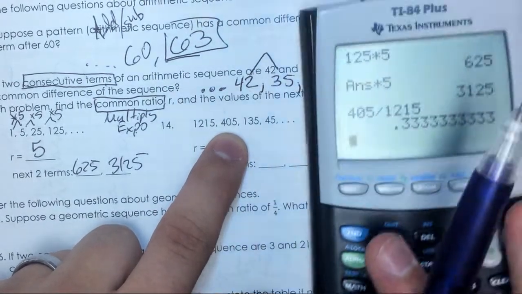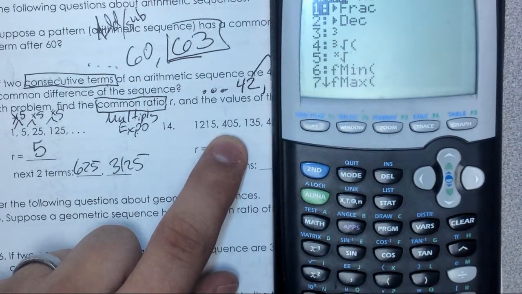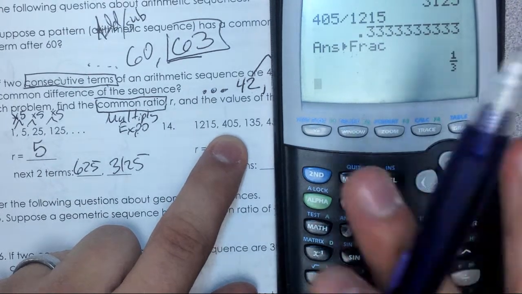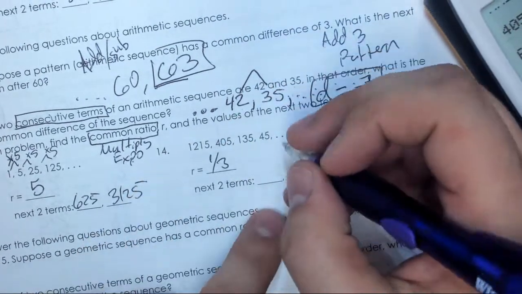Don't panic. Hit math, and then enter, and then we have this nice fraction. It's 1/3. Okay, so it's just 1/3. Okay, so we're multiplying by a third.